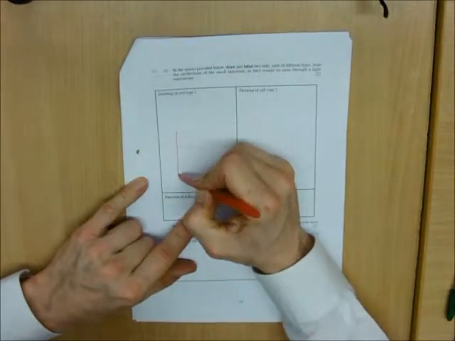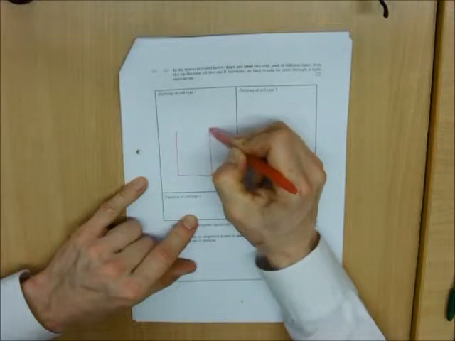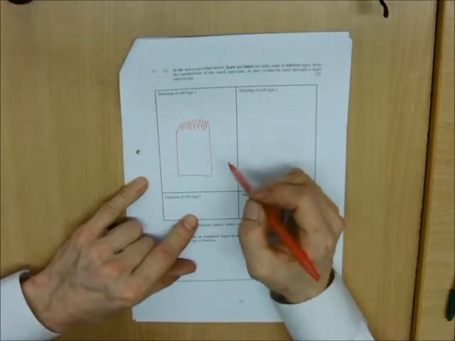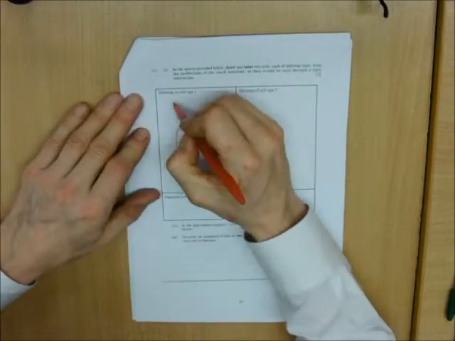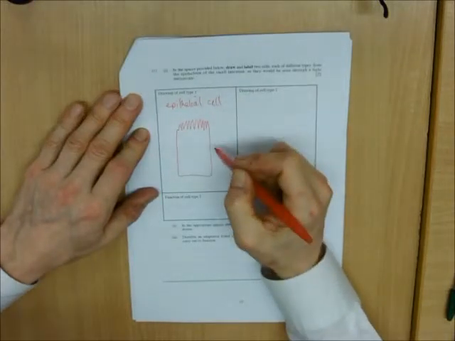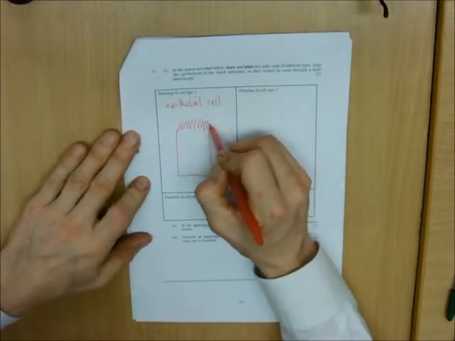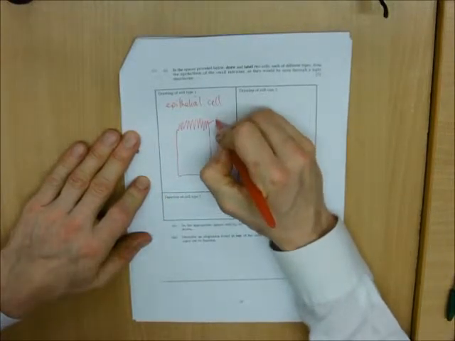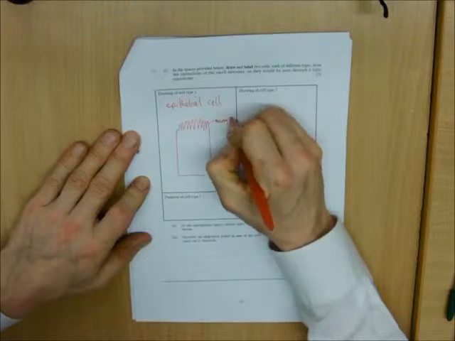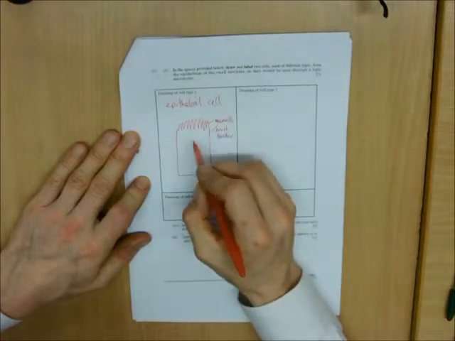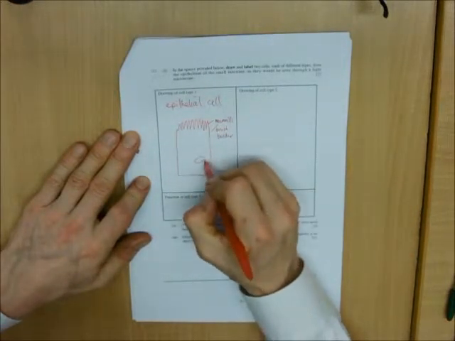So we are having the cell, and this can be just a simple diagram. So this is our epithelial cell, and if we were putting something here, we'd label this as our microvilli, or sometimes called brush border, and we could put a nucleus in there.